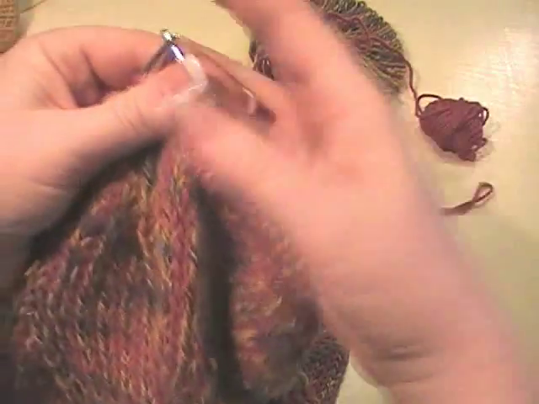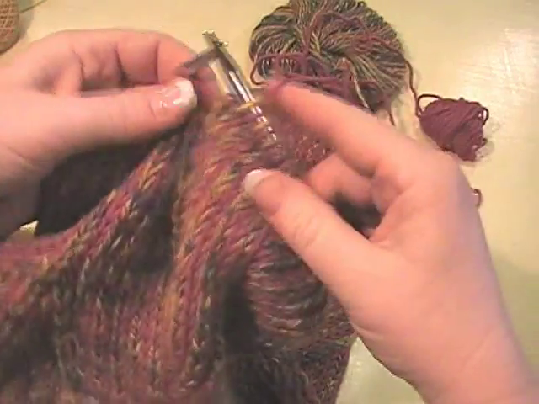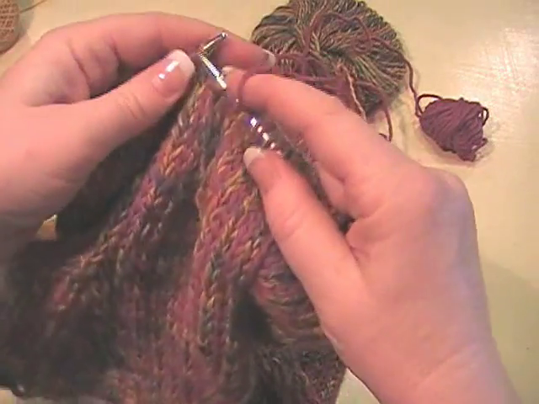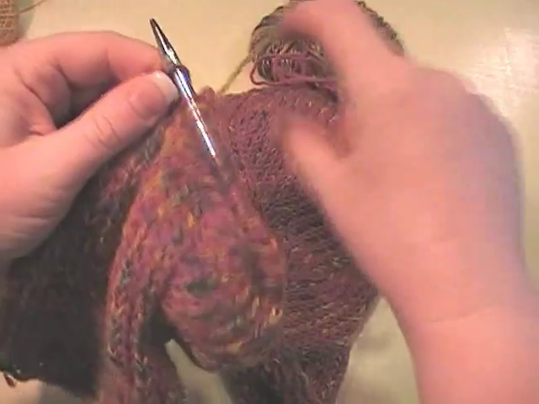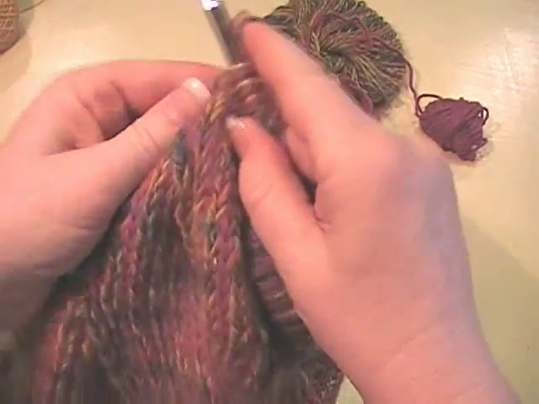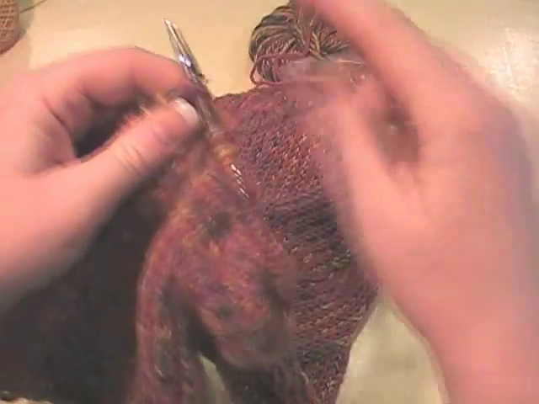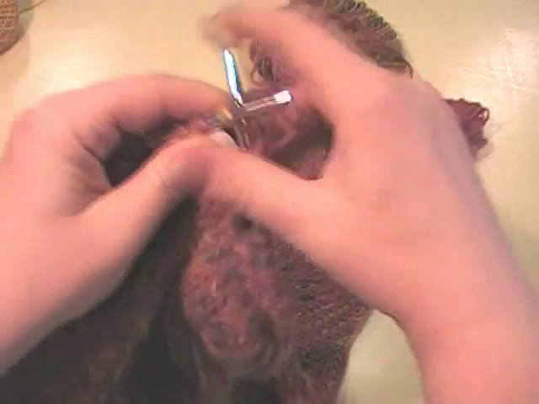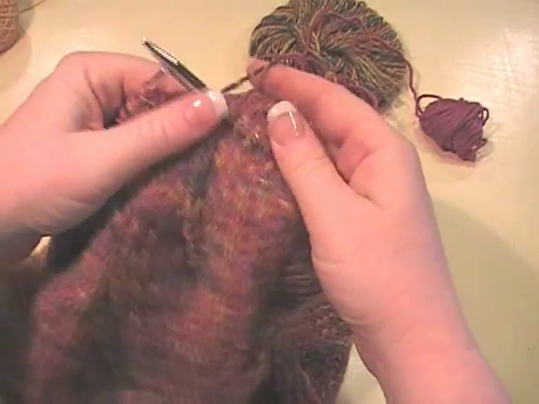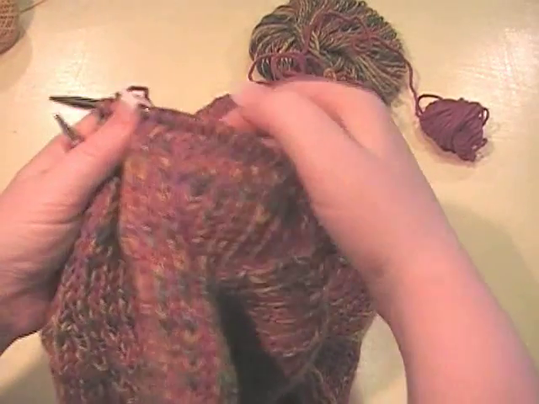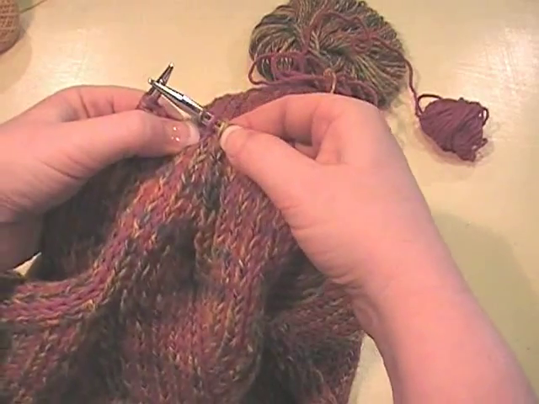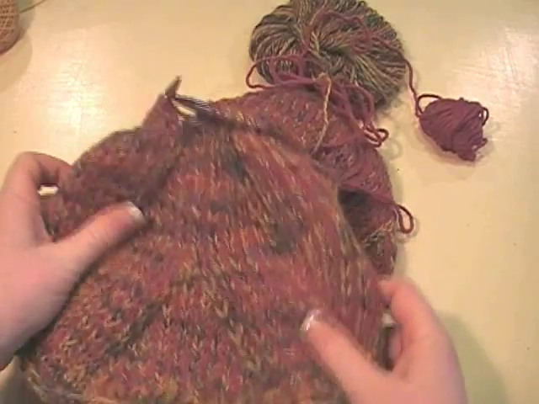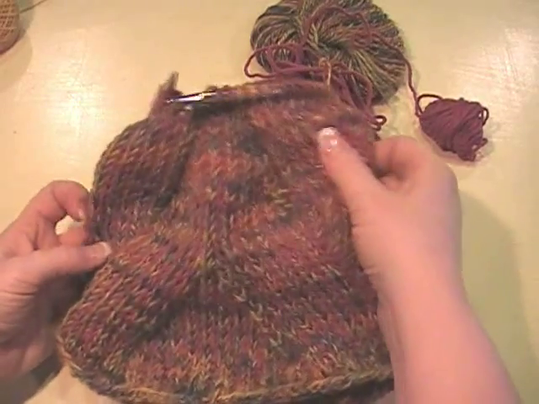And the decrease is worked into the main color, the dominant color, which is the yellow one. Basically for this one, it's just going to be slip, slip, and then knit, the yellow's under, knit my background, and then knit 2 together is the other decrease. So we've got over here an increase and 2 decreases right next to each other. And that's what creates this wonderful patterning that you see on this design.